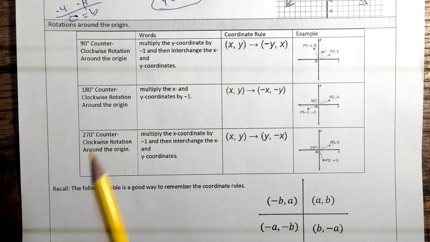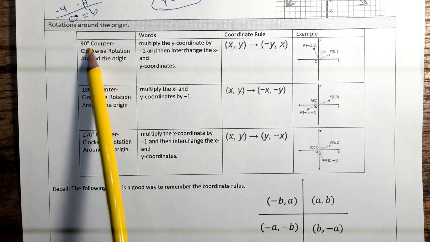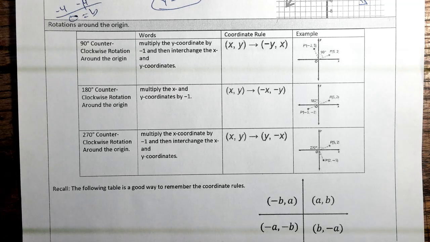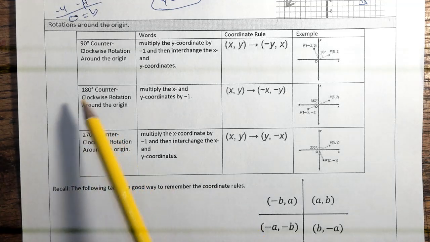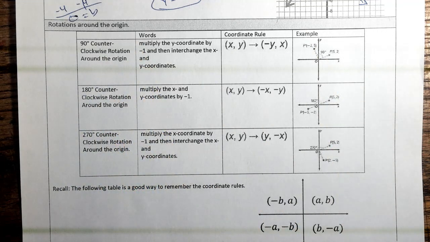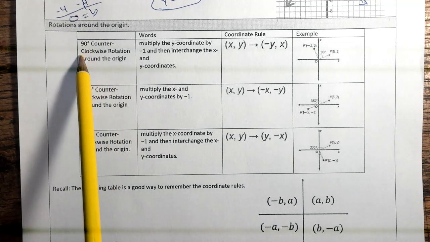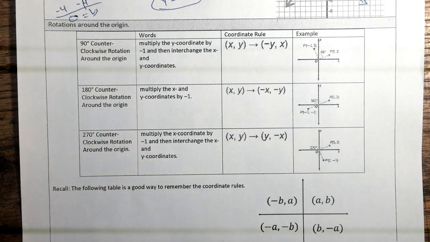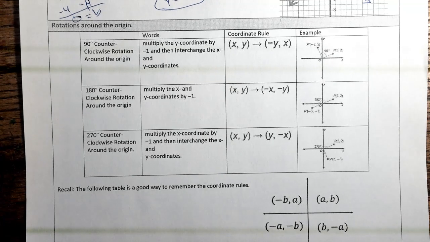We're going to start with the 90-degree counterclockwise rotation about the origin. I can tell you that we will do clockwise, and I have an anchor chart that has the clockwise and counterclockwise broken down. On the next page it's not going to say, but we assume counterclockwise when it doesn't say. Just spoiler alert for the next page.